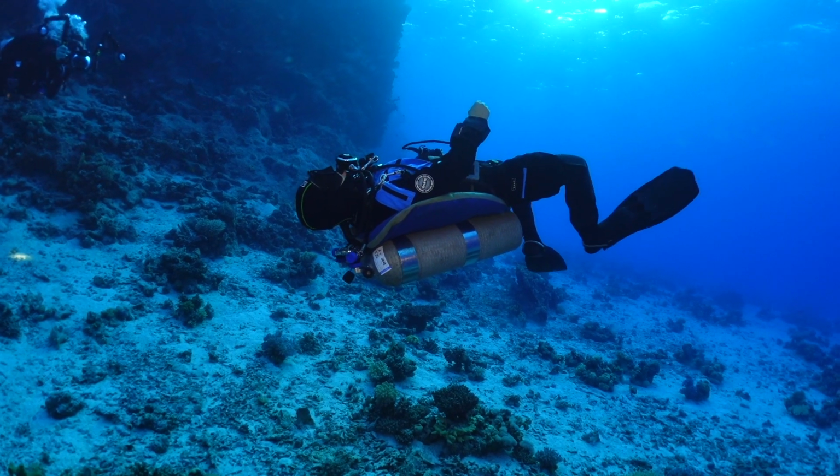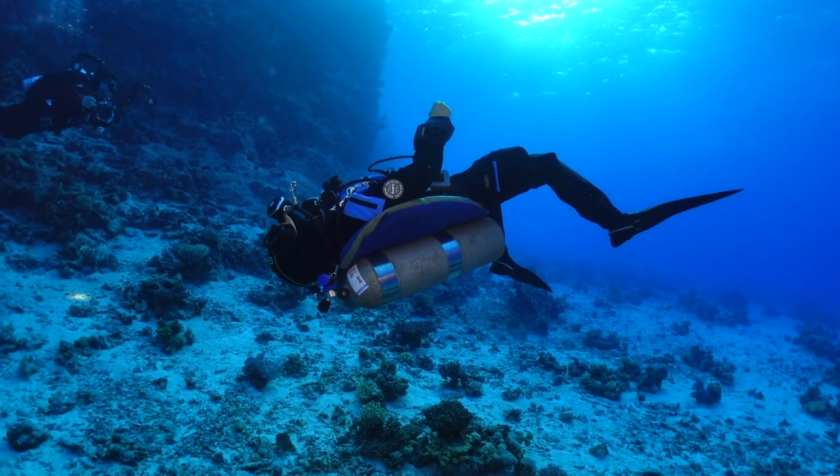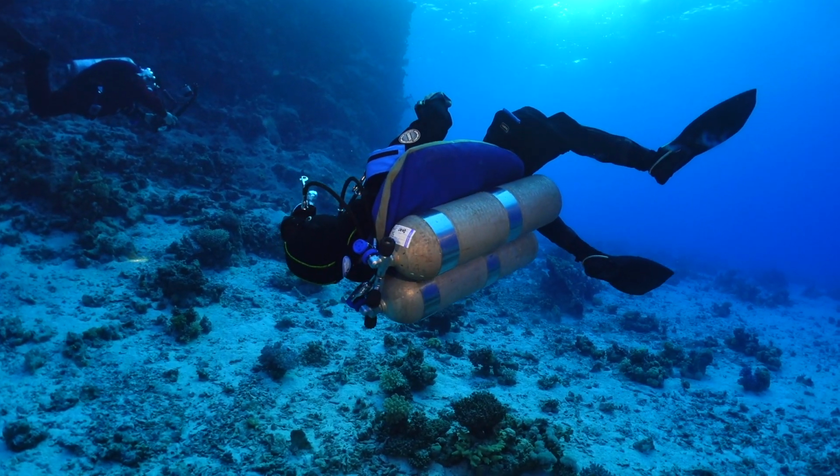The next topic that I would like to talk about, which relates a little bit to the same, is stability. Now we will be talking about stability underwater, and by stability I mean the movement of the diver from side to side, so we could call it balance as well.